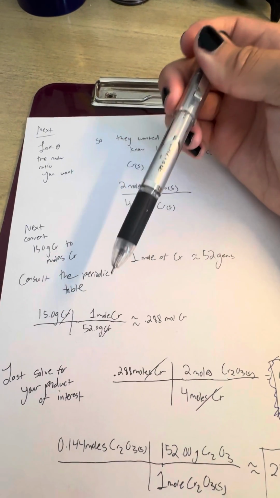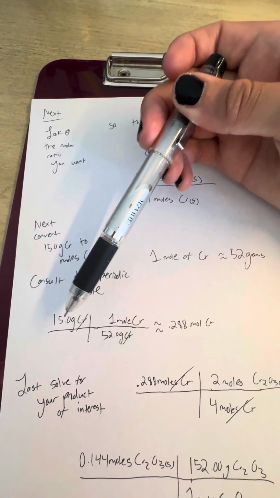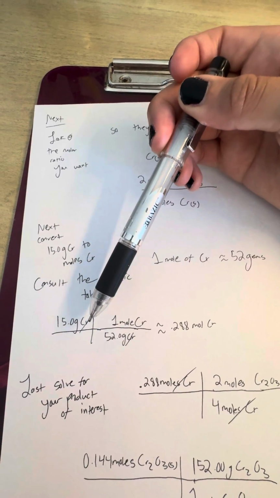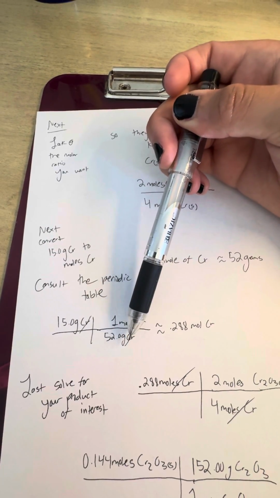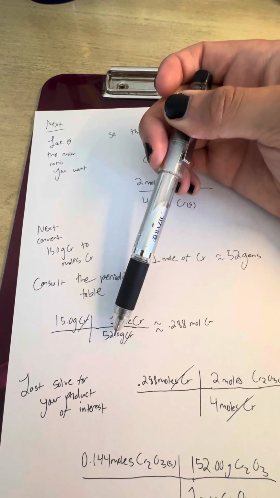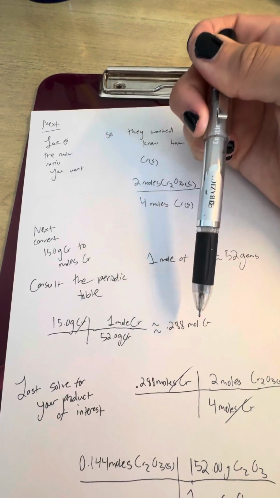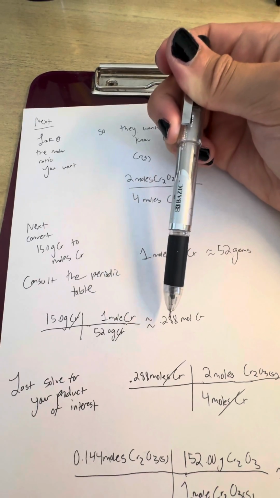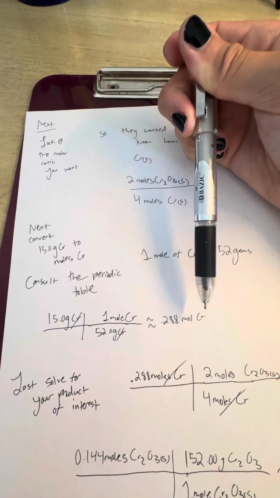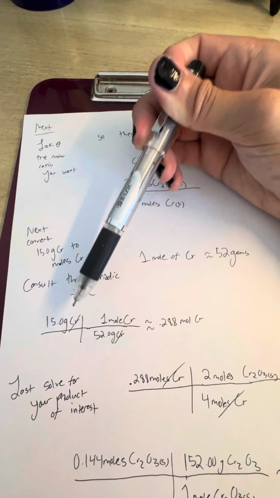So we need to convert. Our conversion factor is 15 grams of chromium, and we'll cancel the gram unit in the denominator with 52 grams. This will give us our chromium in moles. So this is how much we have: 0.288 moles of chromium if we're given 15 grams of it.